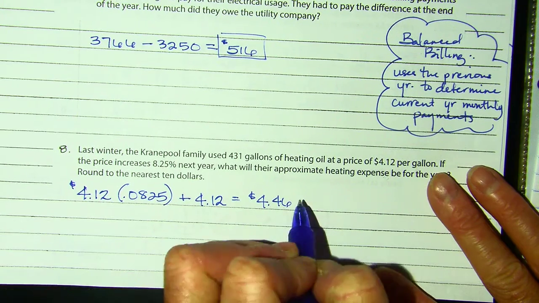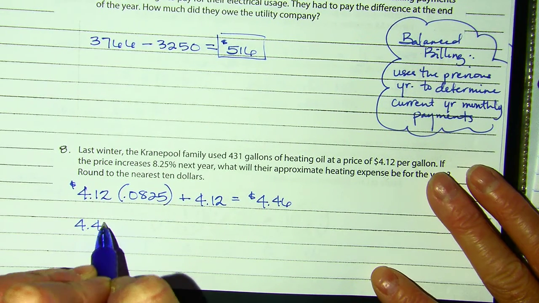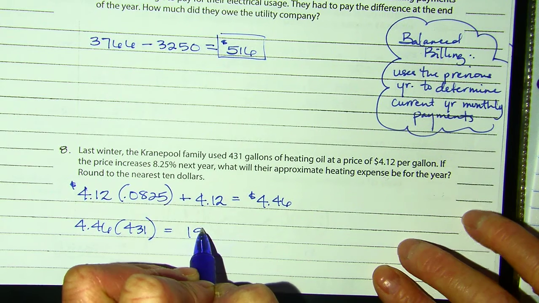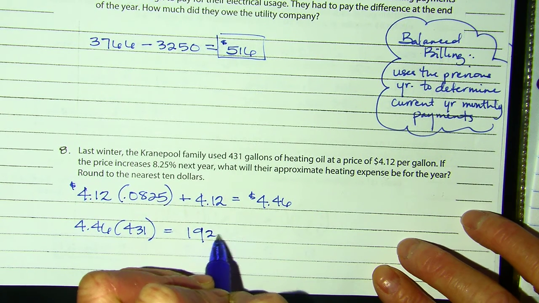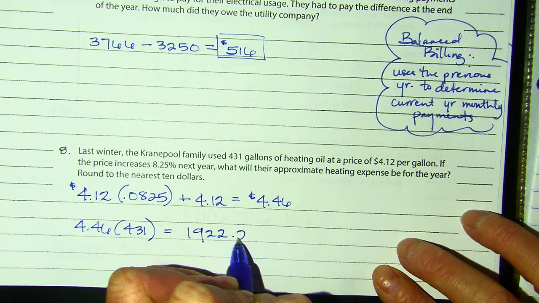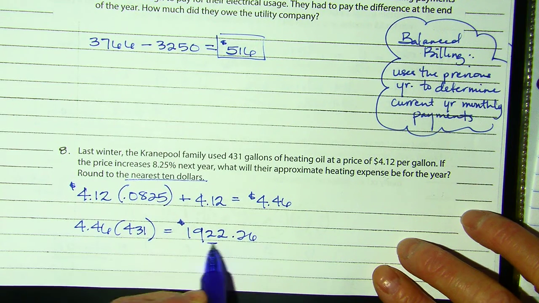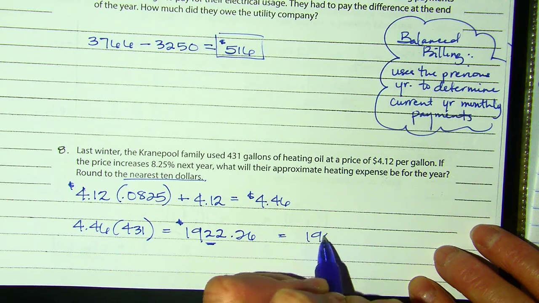$4.46 times the gallons they used, and their new bill for the year is $1,922.26. It says round to the nearest tens. Tens is right here, so 1920.